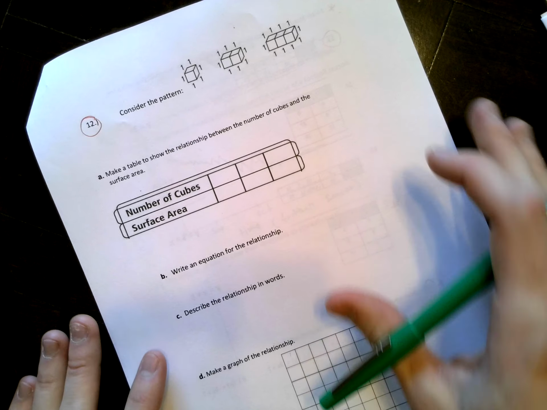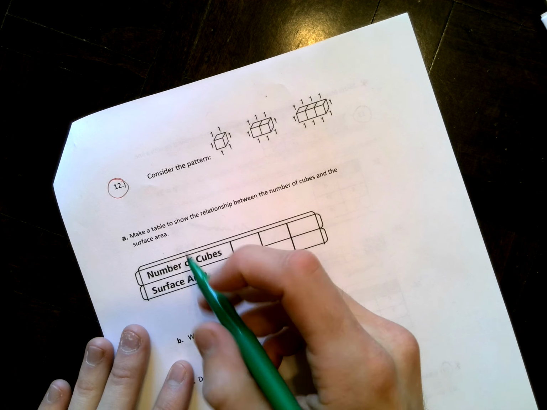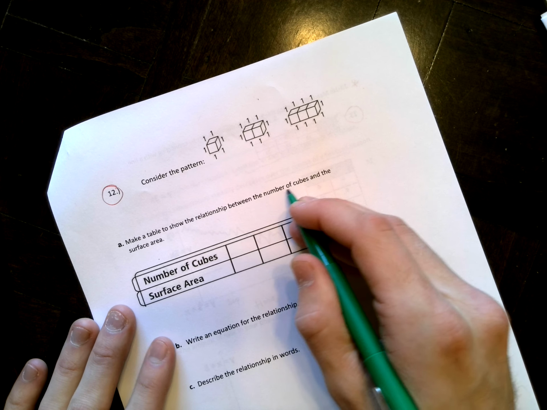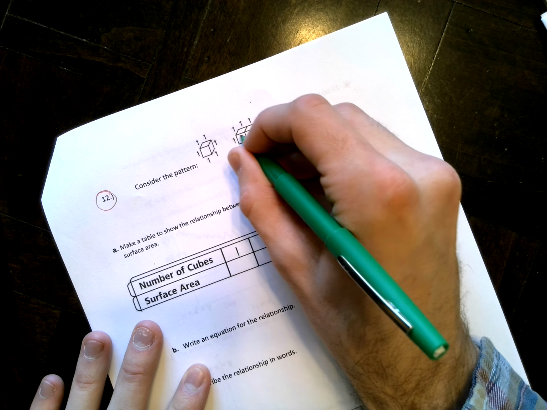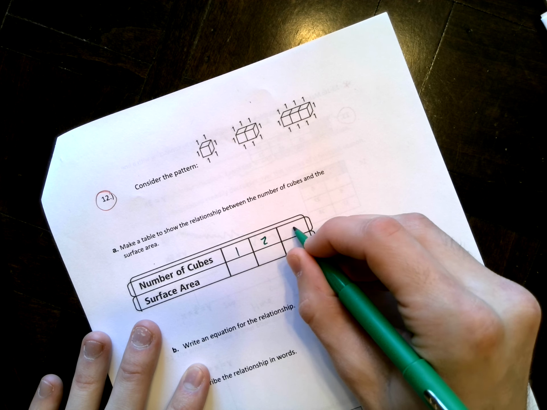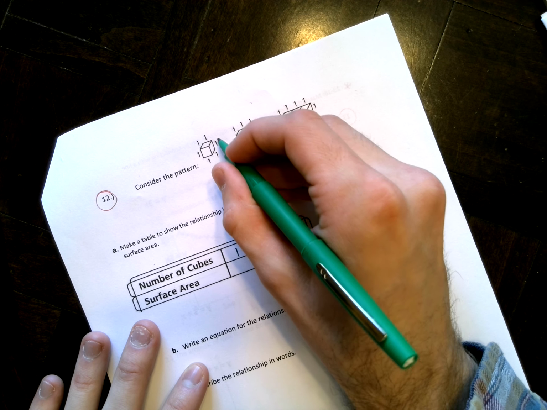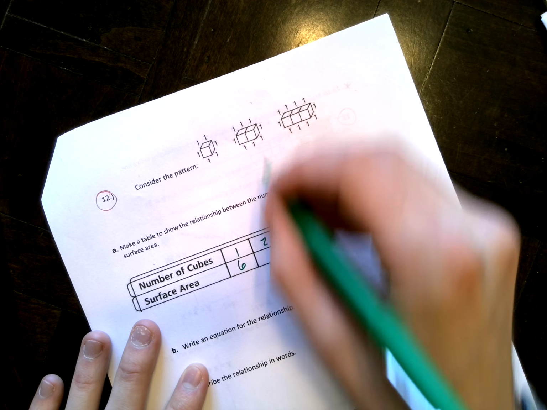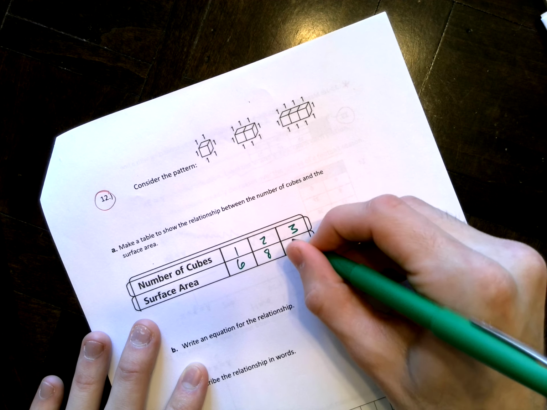Move on my back here. Number 12. They tell us consider the pattern. And we got a few steps here. So we're looking at this pattern here. The first thing they tell us is make a table, show the relationship between the number of cubes and the surface area. Okay, number of cubes. I see there's one with 1 cube, one is 2 cubes, one is 3. And surface area is the amount of sides shown. I see that there's 6 here. 1, 2, 3, 4, 5, 6. Second one, we got 1, 2, 3, 4, 5, 6, 7, 8. Third one, we got 1, 2, 3, 4, 5, 6, 7, 8, 9, 10.